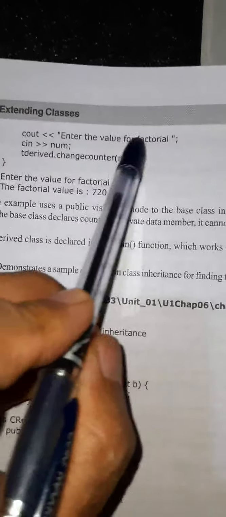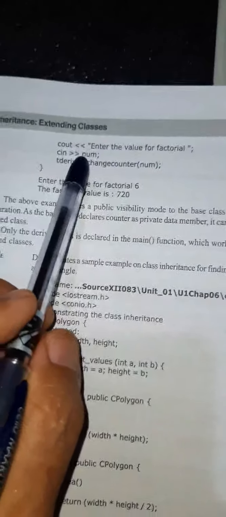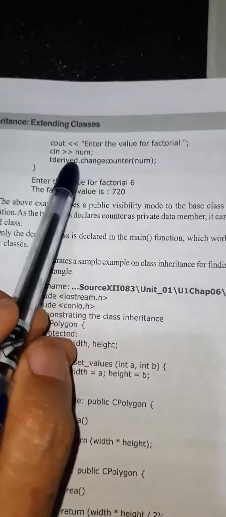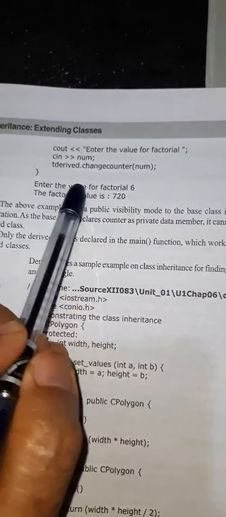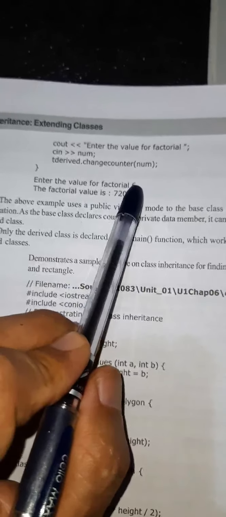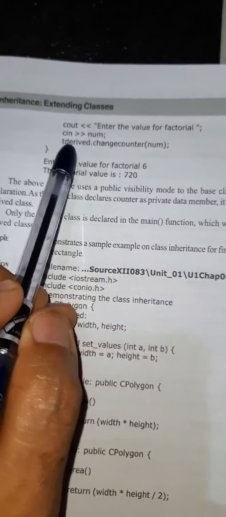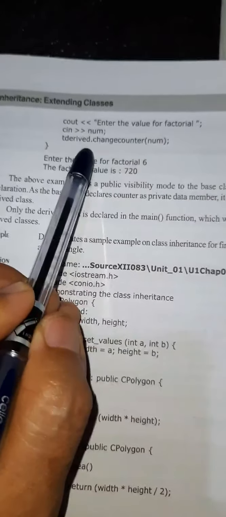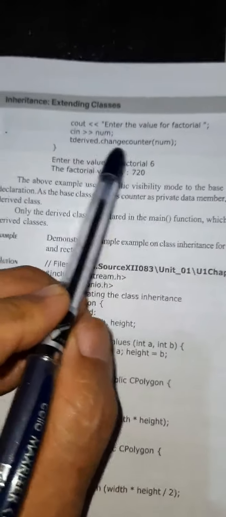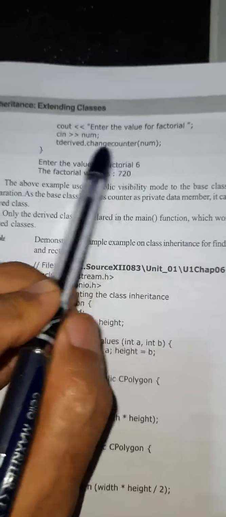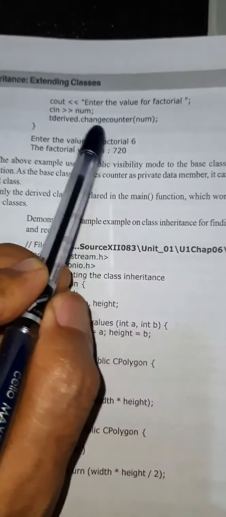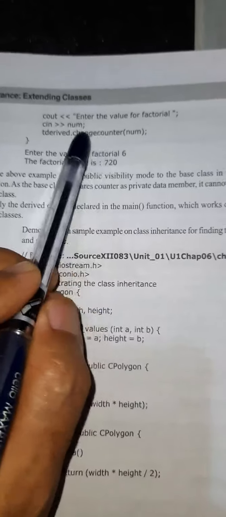Now again after that, if you see here, cout enter the value for factorial. I'm sure that you know all the concept of the factorial, right? So here in num. Suppose you enter the number for factorial as 6, so this 6 is stored in this num variable, right? So now using the object t derived, and using the dot operator, you are accessing the member functions of the derived class.